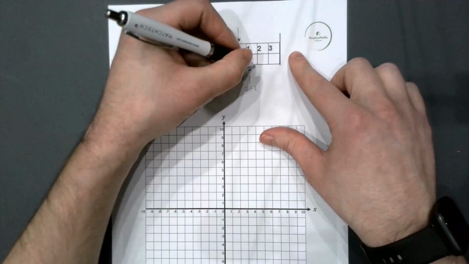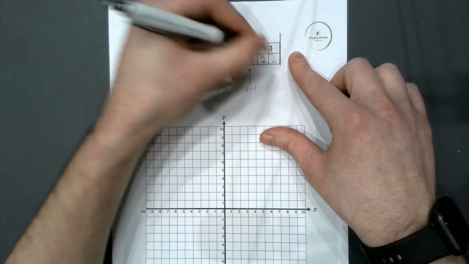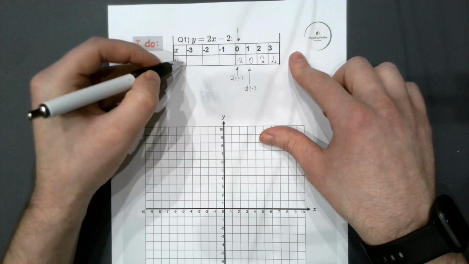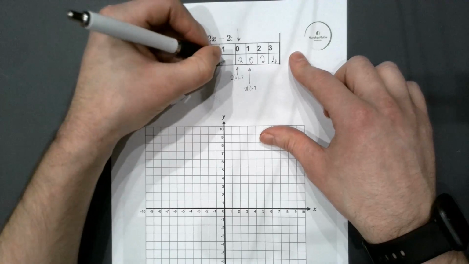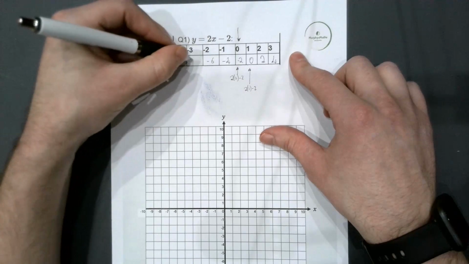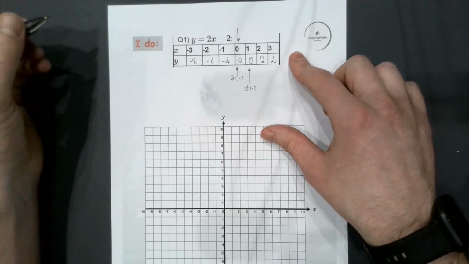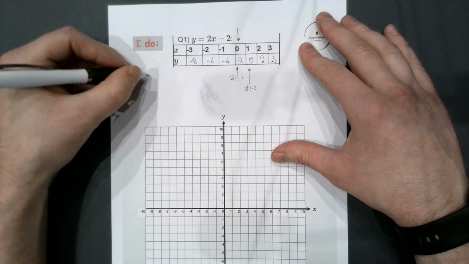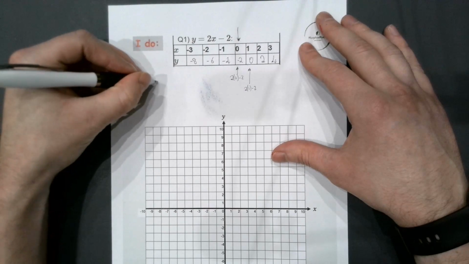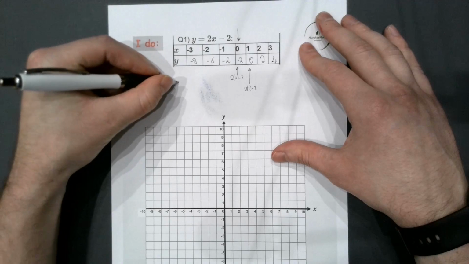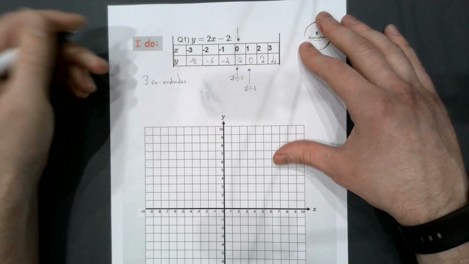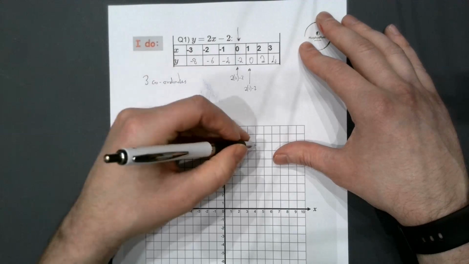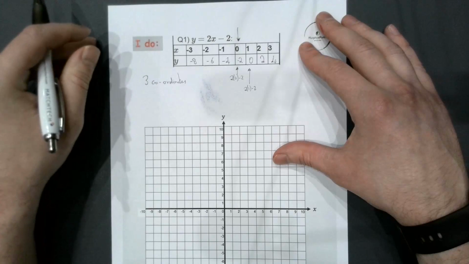So we're going up in 2's every time here, so that's going to be 2, 4. And we need to go down 2 if we're going the opposite direction. So that'll be minus 4, minus 6, and minus 8. Now the next bit, to plot a straight line, which is what we're going to do here, we need 3 coordinates. Not 2, not 1, not any more than that. We use 3 coordinates. We're going to plot them on there to create our straight line.